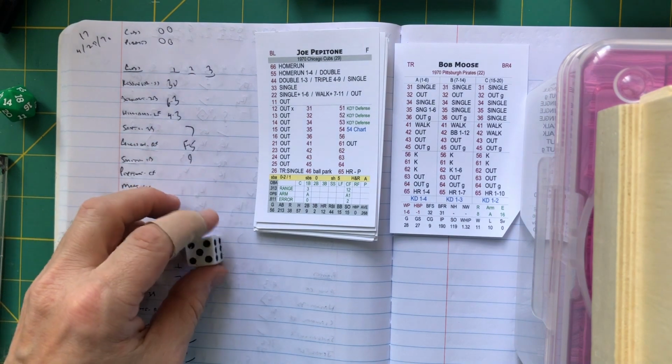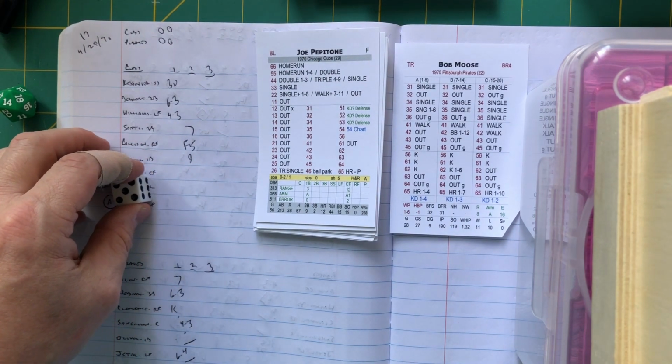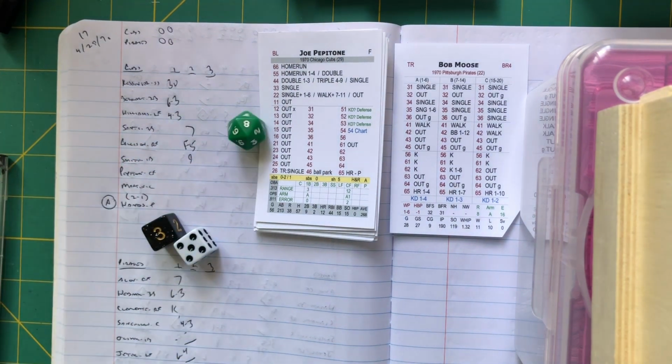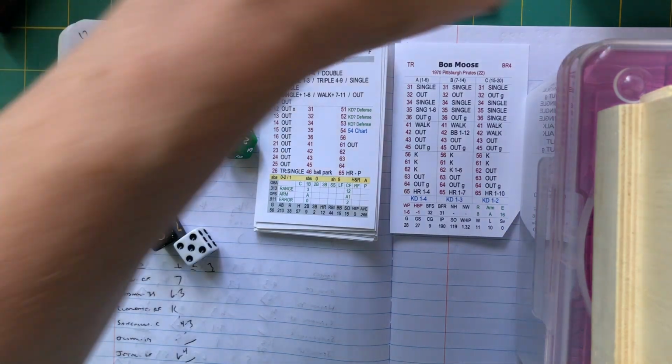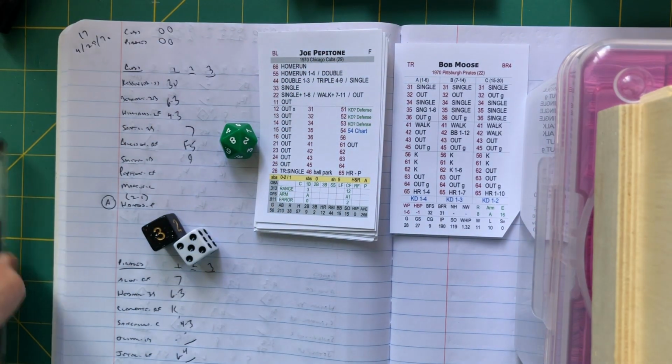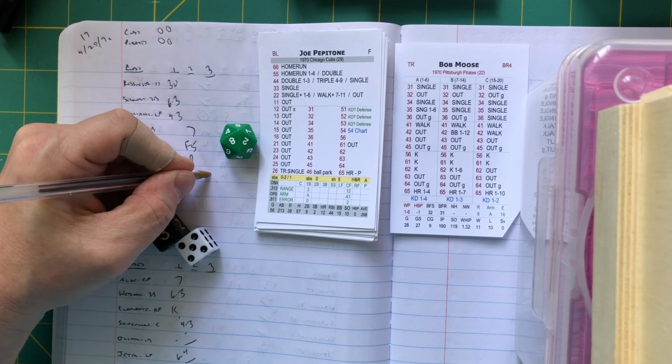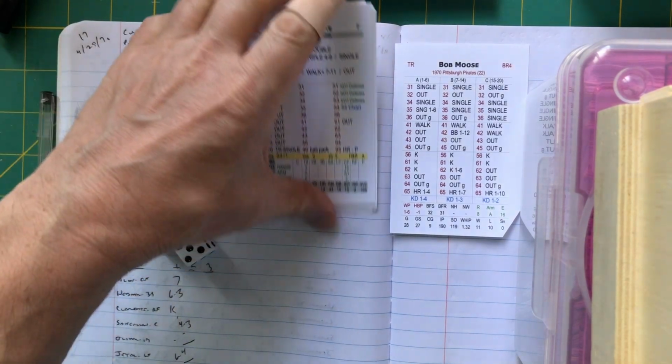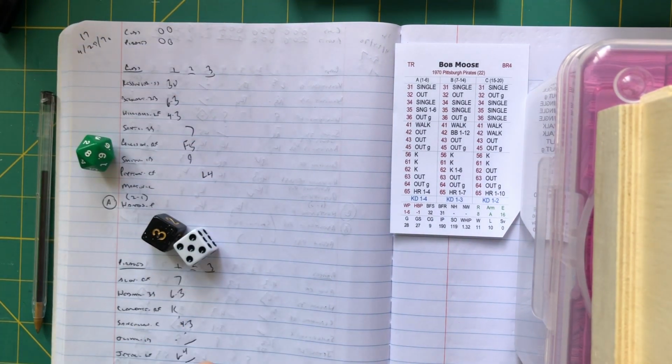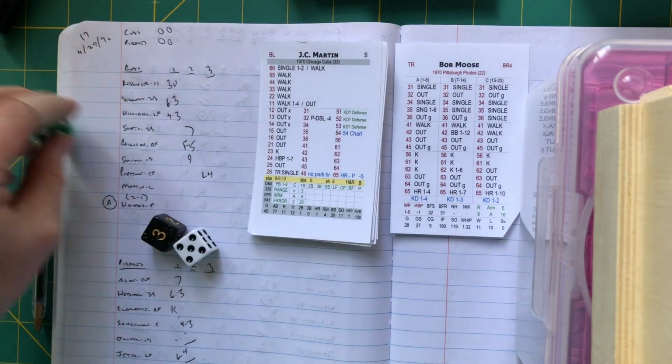The pitch to Pepitone is caught by Bill Mazeroski. There's 1 down. 7 up, 7 down to start the game for Bob Moose.